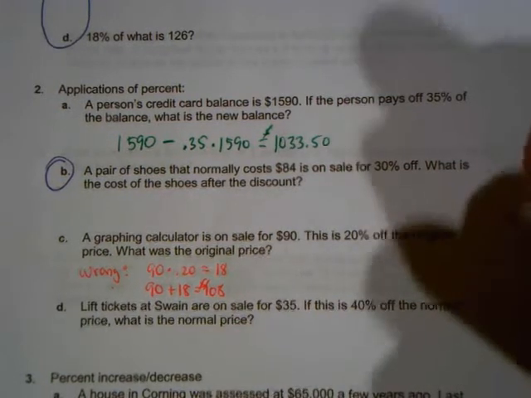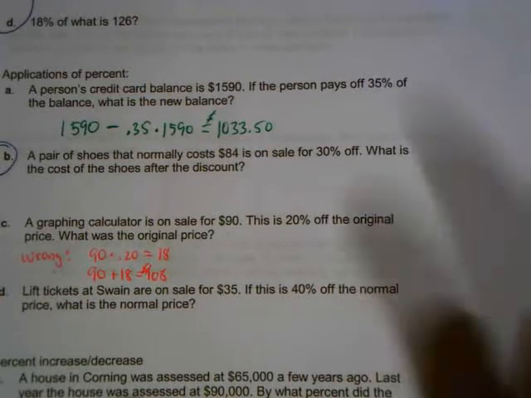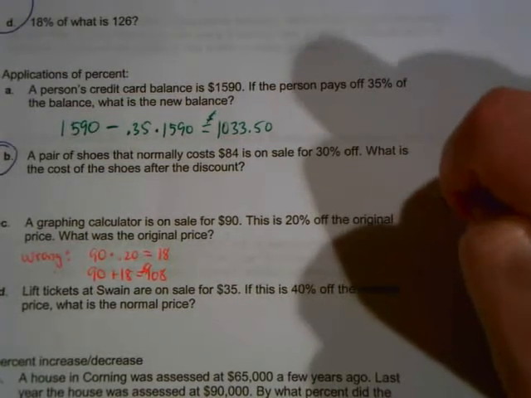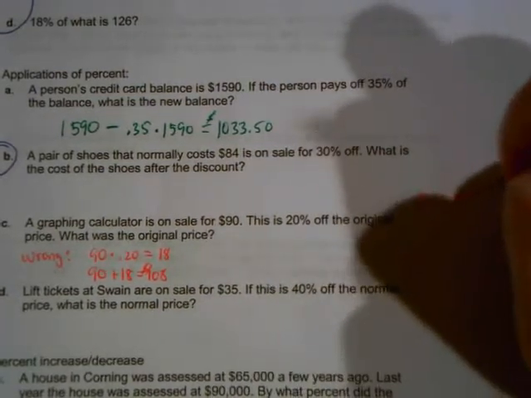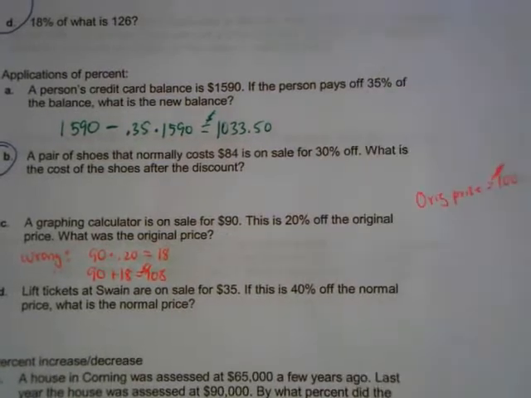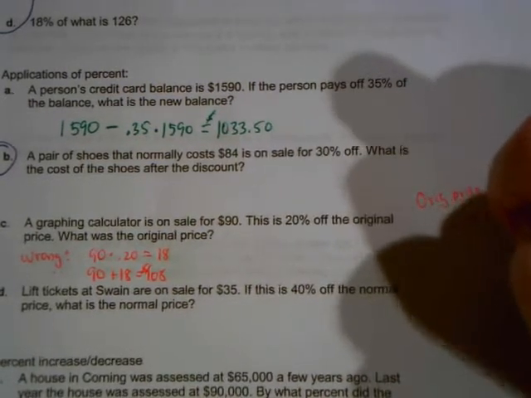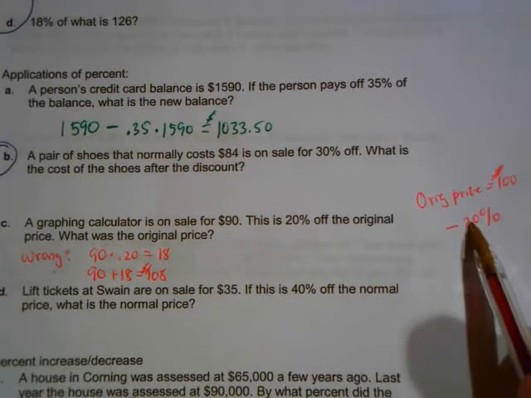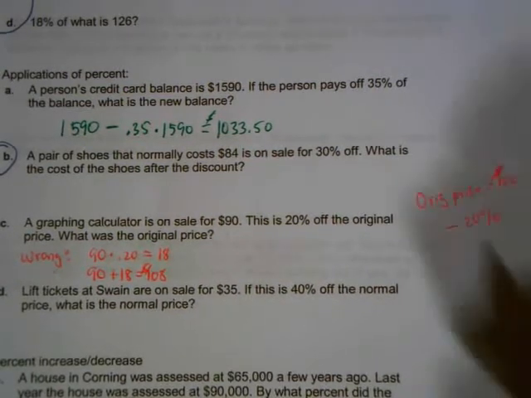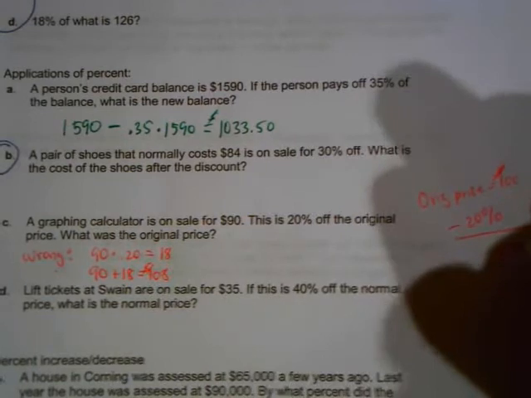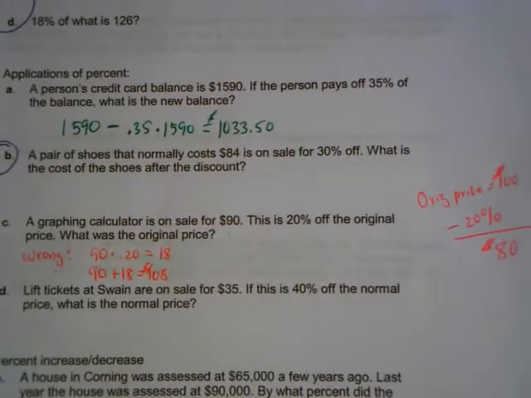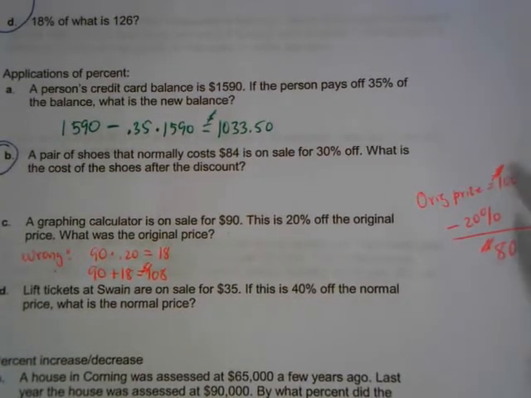Let's say the original price was $100. If I were to take 20% off, 20% of $100 is $20. Very easy to figure out. That means the sale price would be $80. So I took 20% off and I got $80.